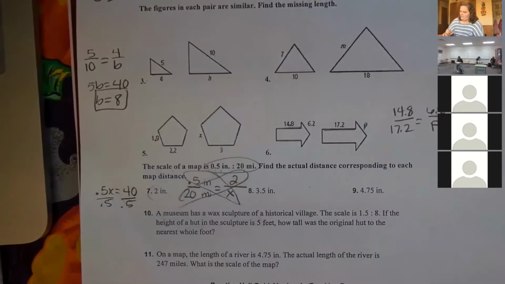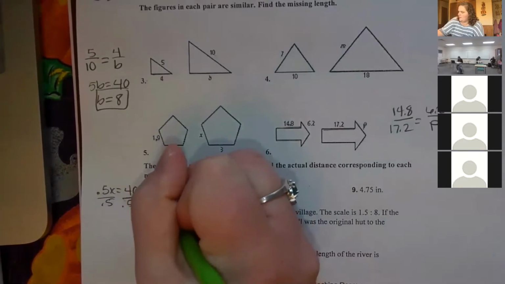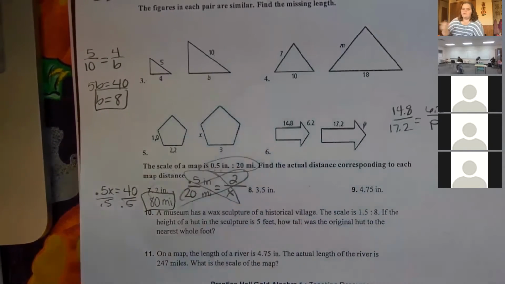So take 40 and divide it by 0.5, which gives you 80. And don't forget, it's miles.